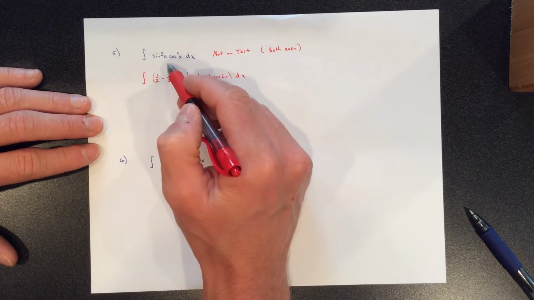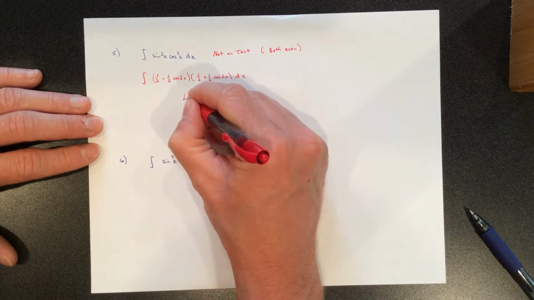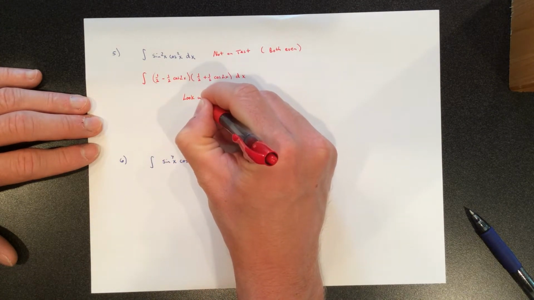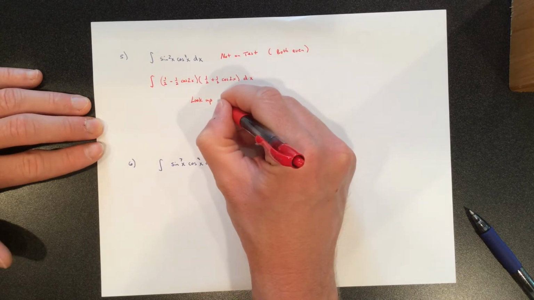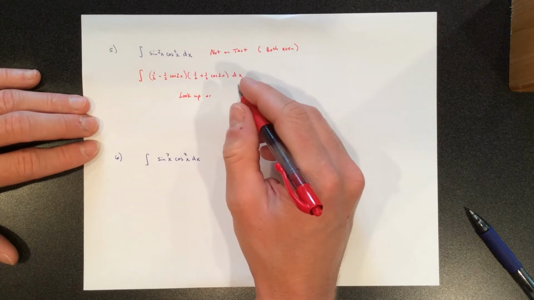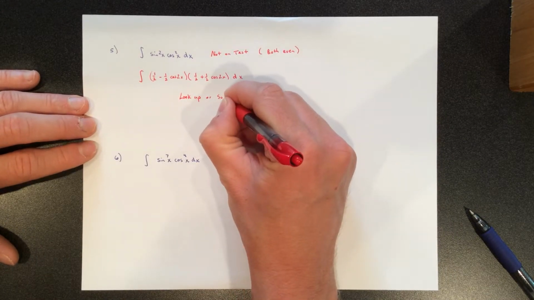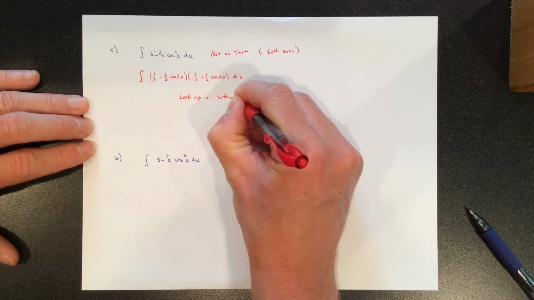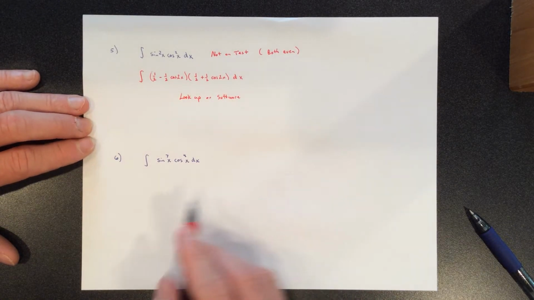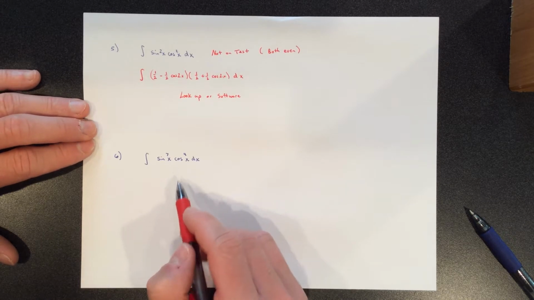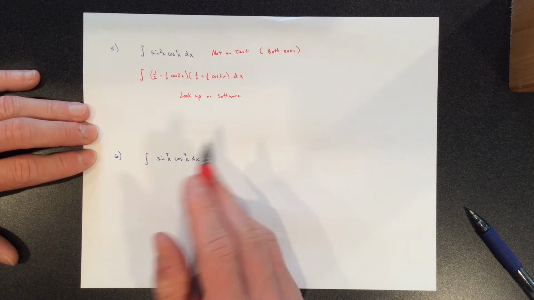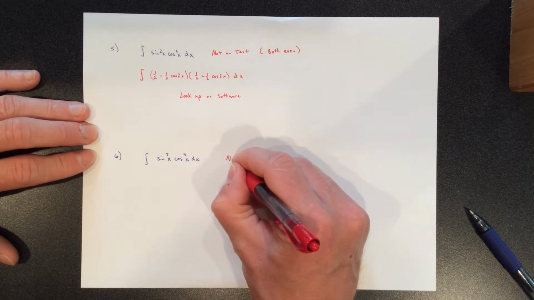Oof. If you really wanted to know this one, you would look it up in a table, or just have some software hook you up. Okay, I'm not going to put that one on the test. Something like this, well, you'd be able to do it. It would also be really ugly, not on the test.